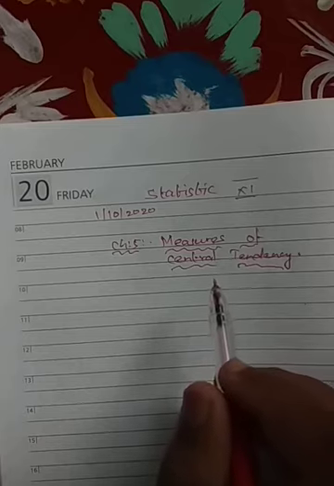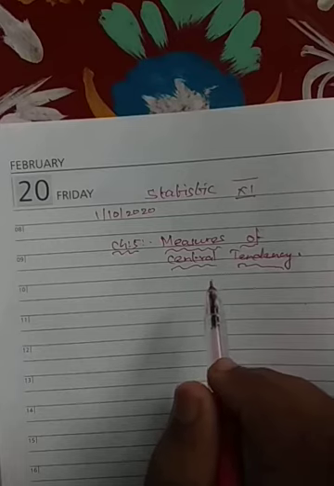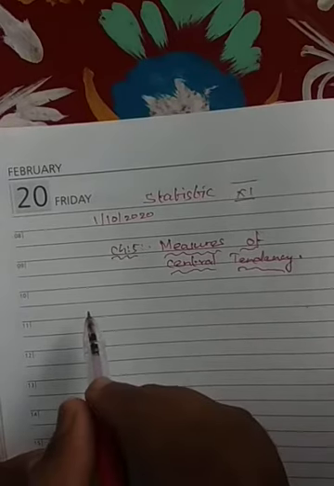Okay, so here we are going to classify central tendency. First, what is central tendency? They have given so many definitions. We are going to see one very important definition.